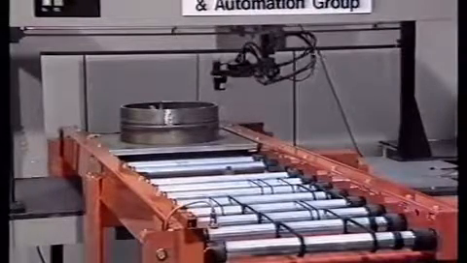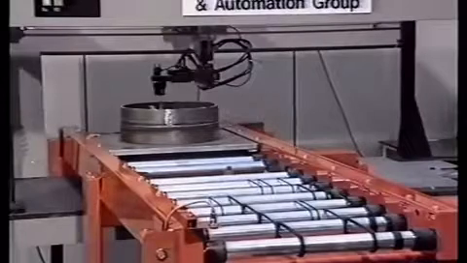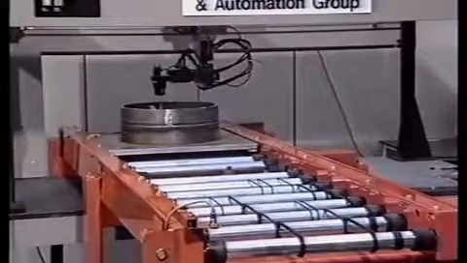On confirmation, the robot performs a searching routine to locate the center of the component.